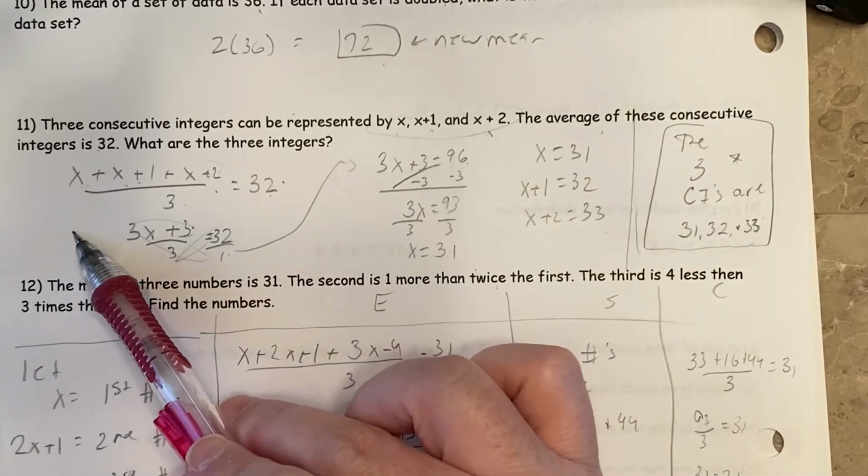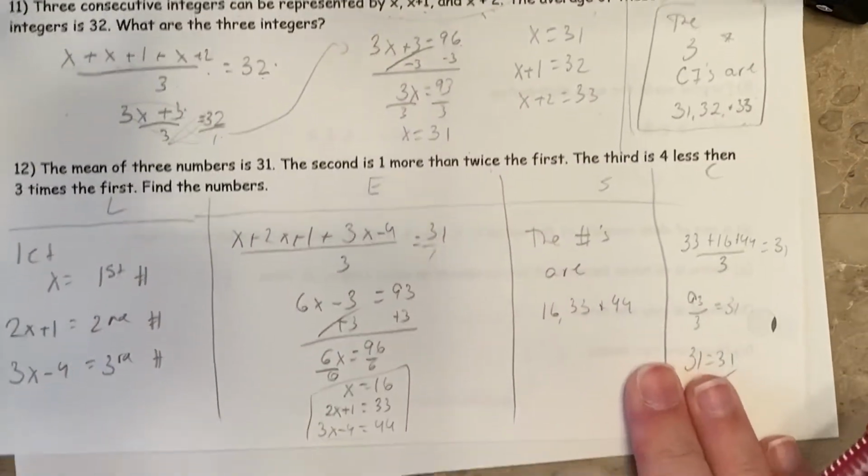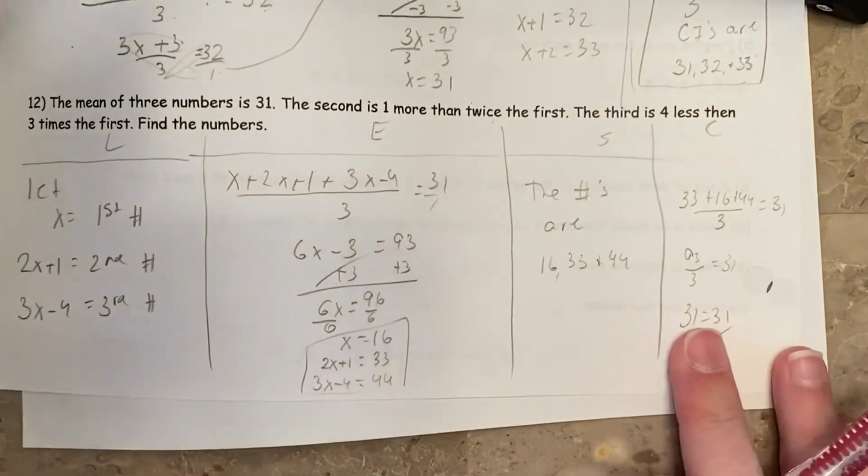And this one you do not need a legend because they already gave it to you here. All right, 12.